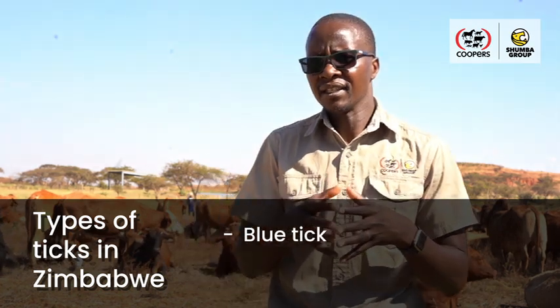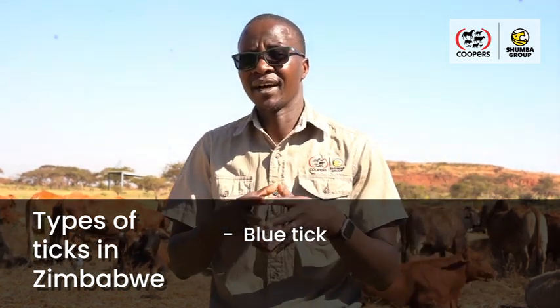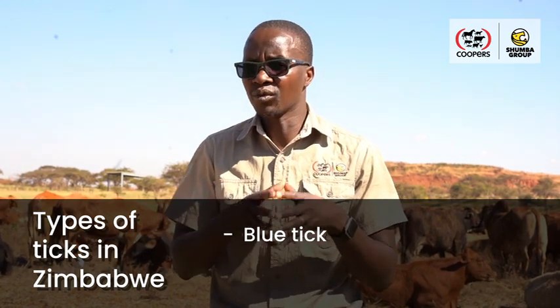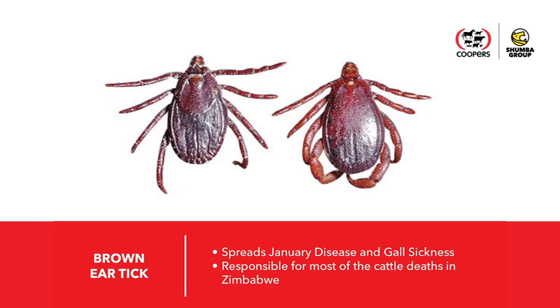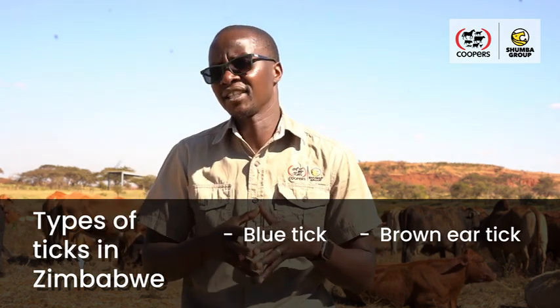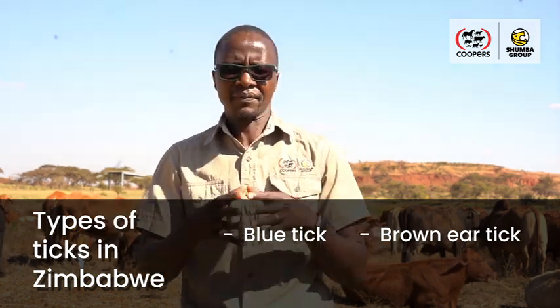Then the second important tick that we are coming across in Zimbabwe, which I would want all farmers to really know about, is the brown ear tick. The brown ear tick is responsible for spreading diseases like January disease and also gout sickness. This tick has been solely responsible for most of the challenges that we're having with January disease, and we have not seen any cases of resistance in the industry.